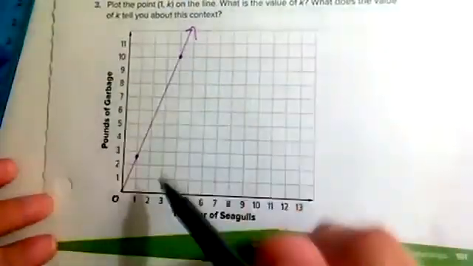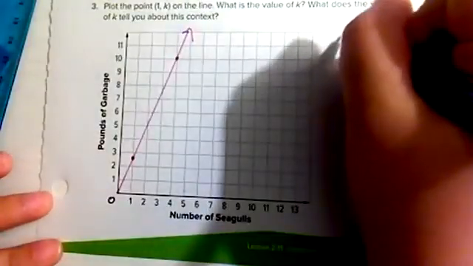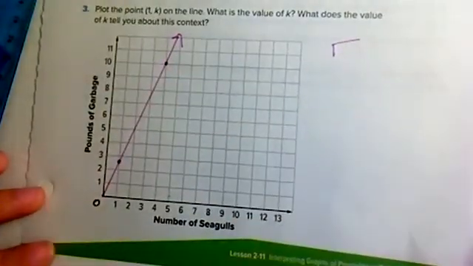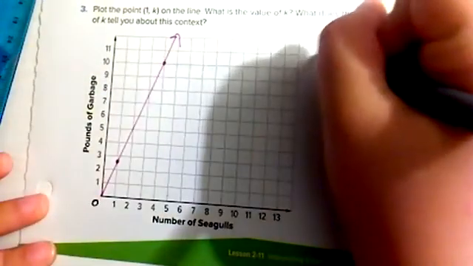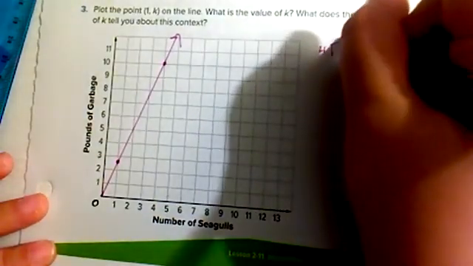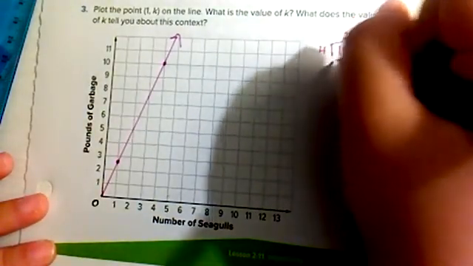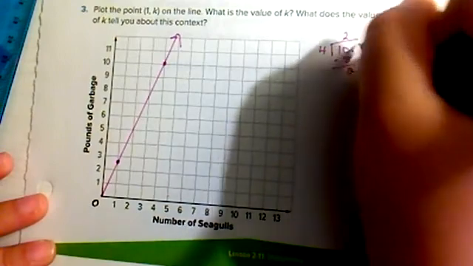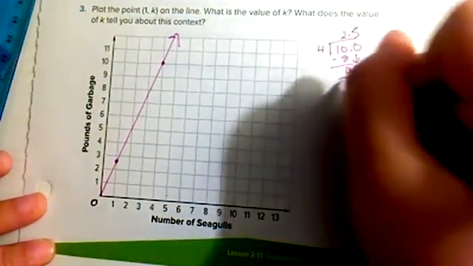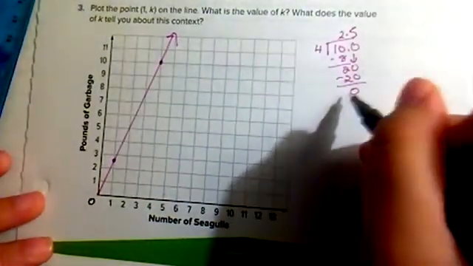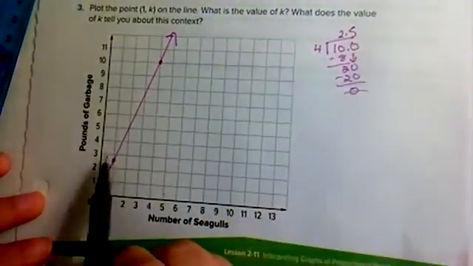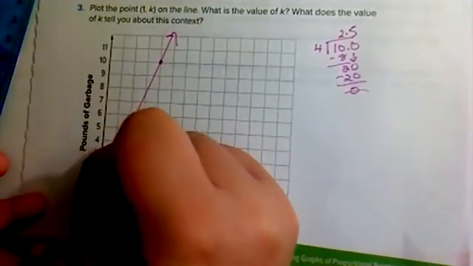So we can figure this out a couple of different ways. One, we can divide, and we can find out 4 goes into 10 how many times? So 4 goes into 10 twice. We have 8, subtract. We have 2 left over. Let's bring down a 0. 4 goes into 20 5 times. So we would have 2.5. This would be 1, 2.5. This one would be 4, 10.